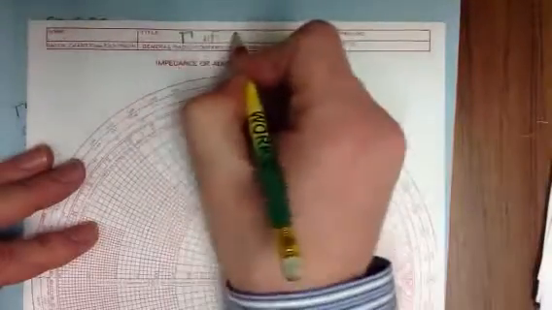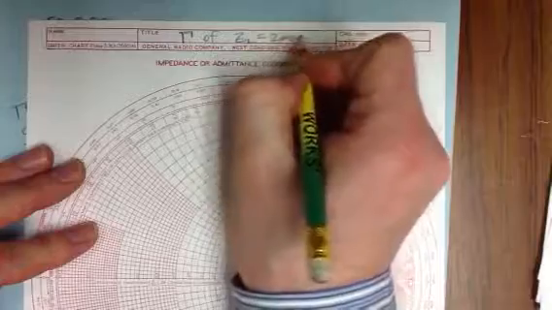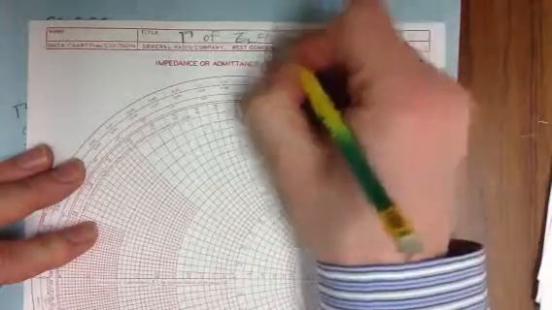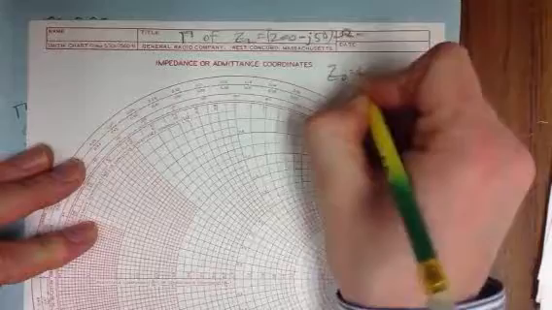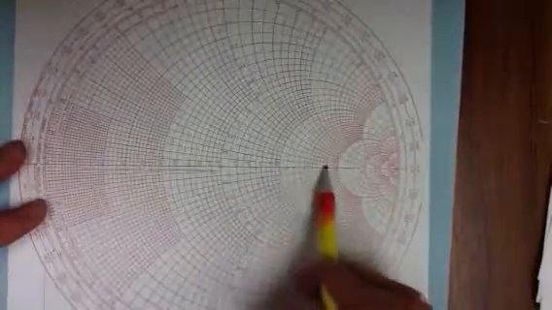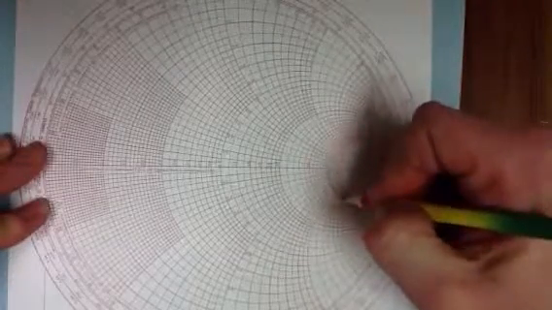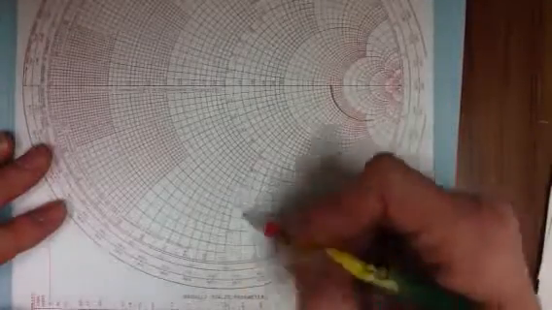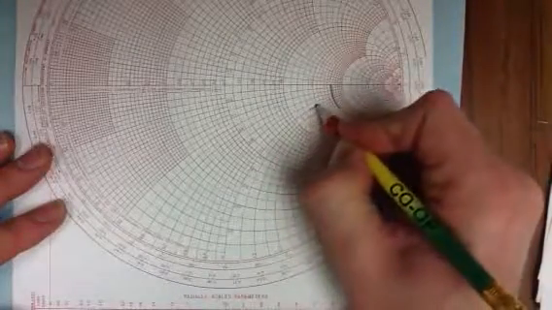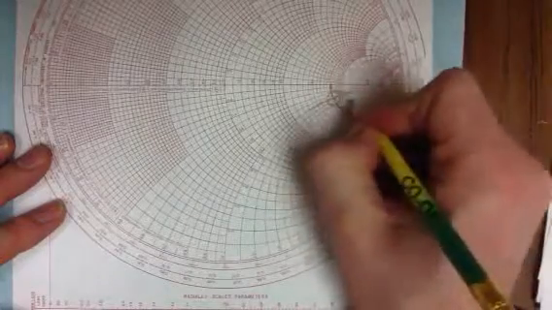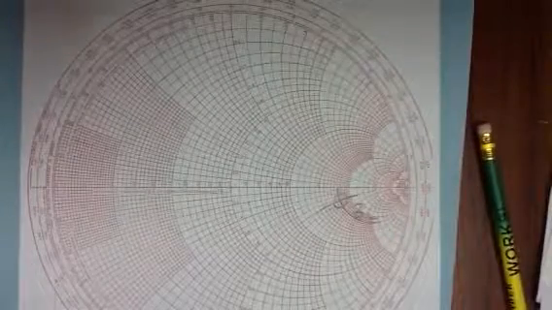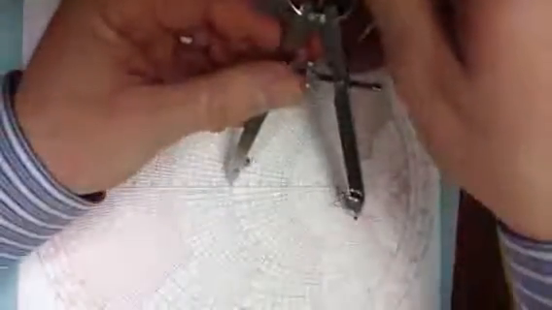Simple as that. 4 minus j1. So the reflection coefficient of load impedance equals 200 minus j50 ohms, characteristic impedance 50 ohms, like that. So 4 minus j1. 4 is here, minus j1, j1 is here, so this is the load impedance. We've plotted the impedance, now we draw the VSWR circle. So I can do that.